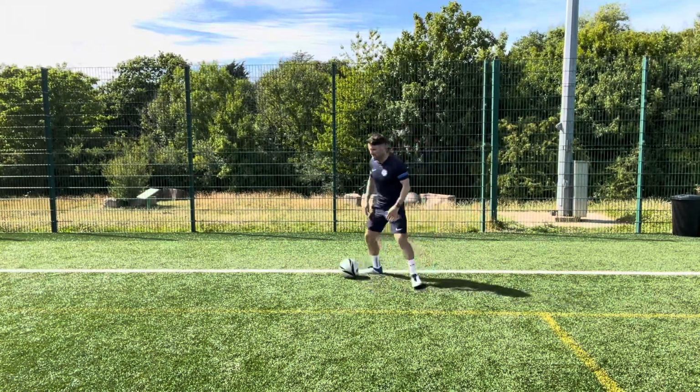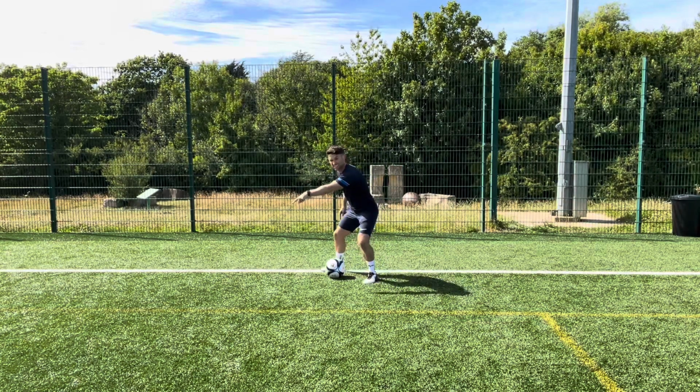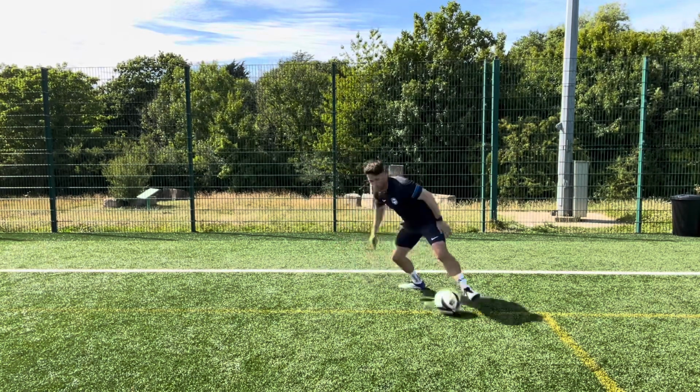So I'm here, ball is now facing inwards. There's the defender as an orthodox left back. Here, roll and go and drive.